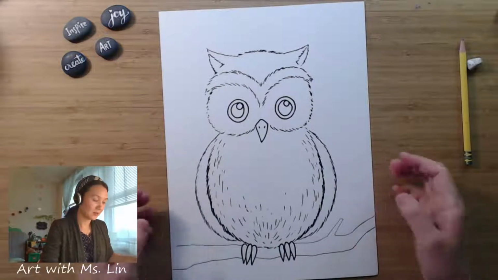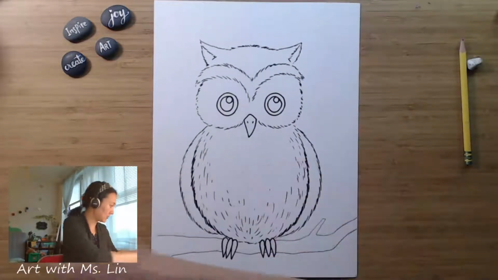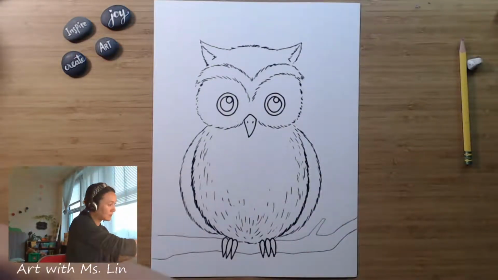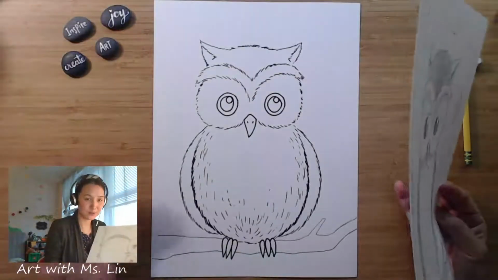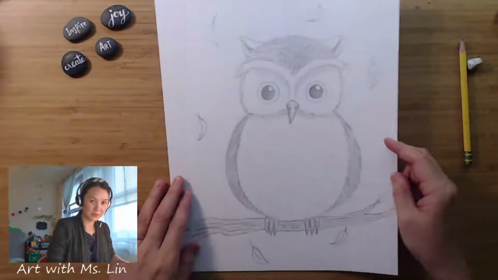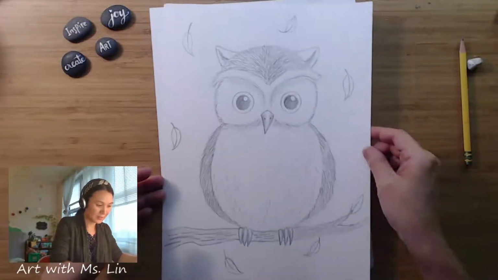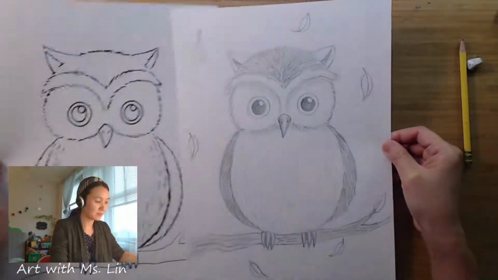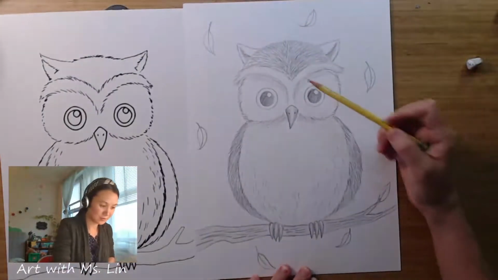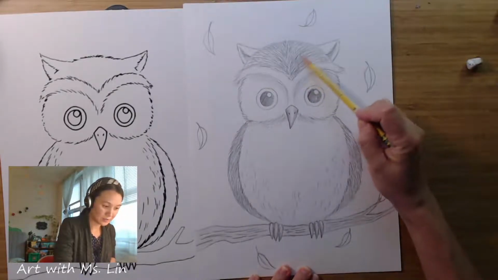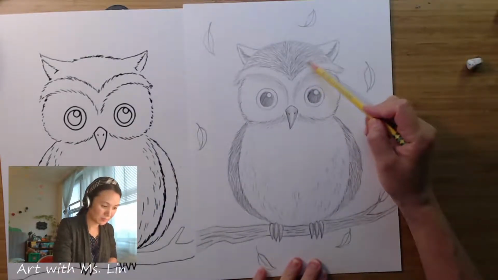If you are not coloring, you can also turn this into a black and white pencil sketch. Then you don't have to trace it at the beginning, but it could be a black and white drawing using just pencils, right? And doing a lot of the lines that we just used for tracing with the marker.